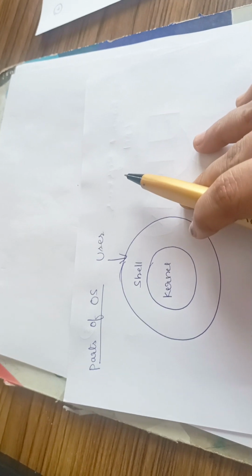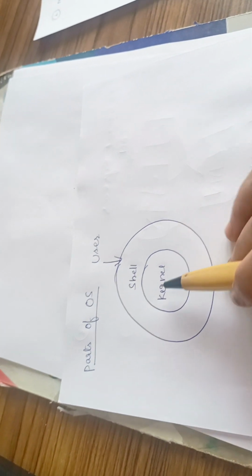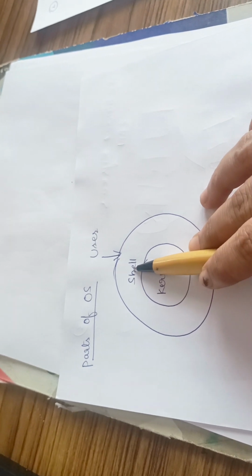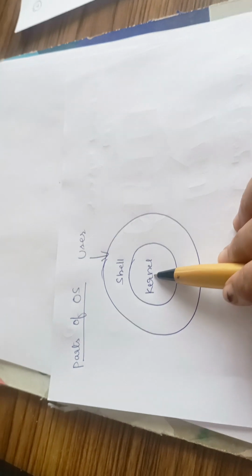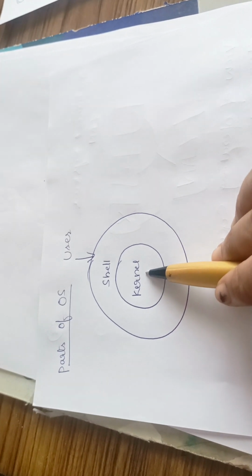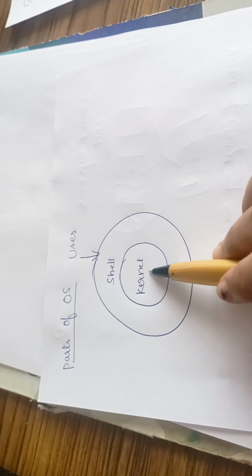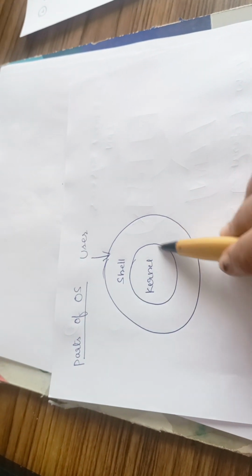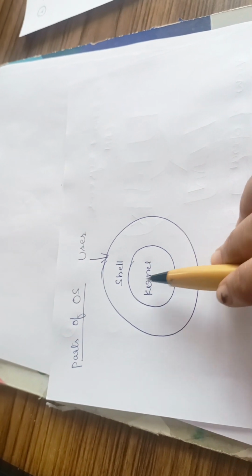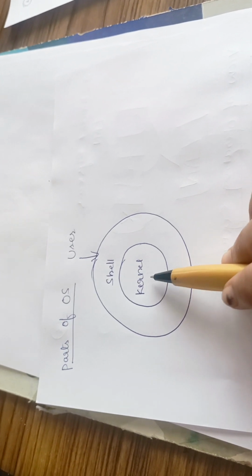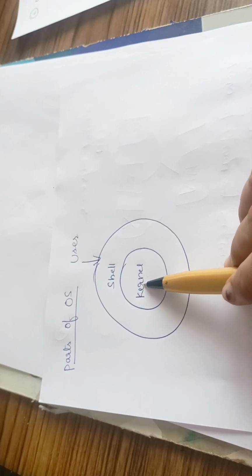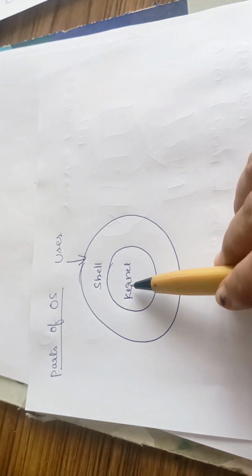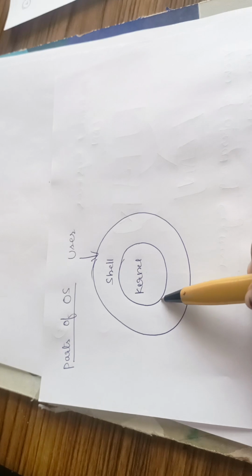So next is the parts of the operating system. There are two parts: the kernel and the shell. The kernel is the core of the operating system, its innermost layer. It controls the computer resources and allots them to the different users who have requested them, and it interacts directly with the hardware.